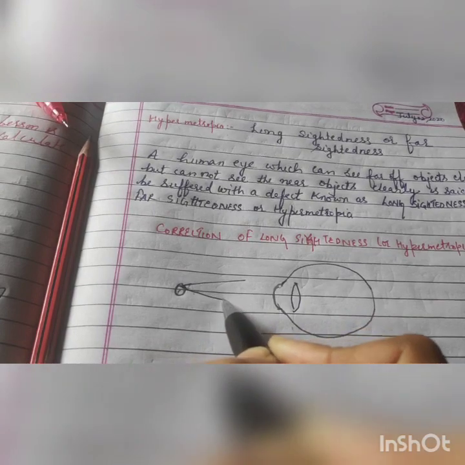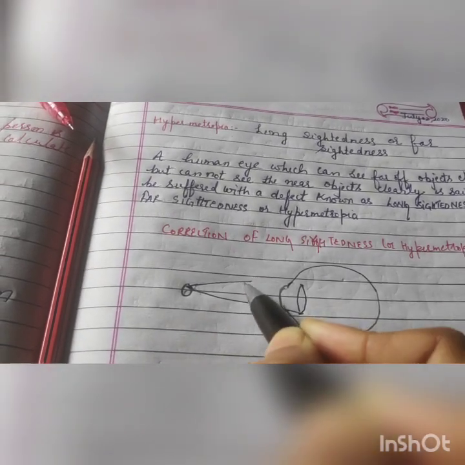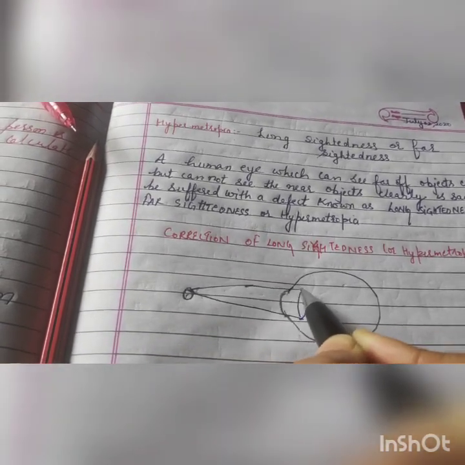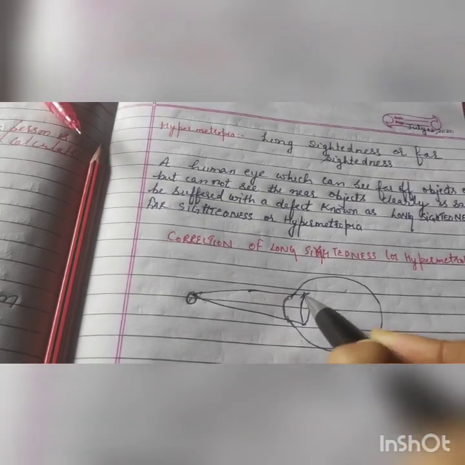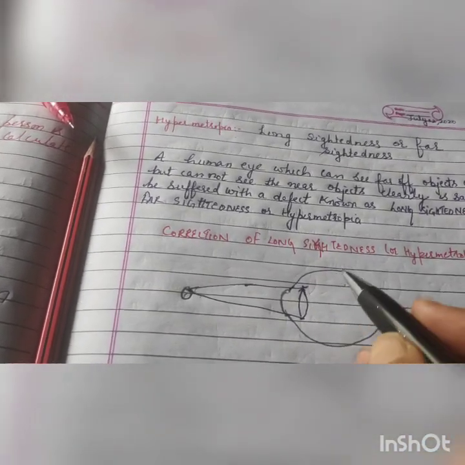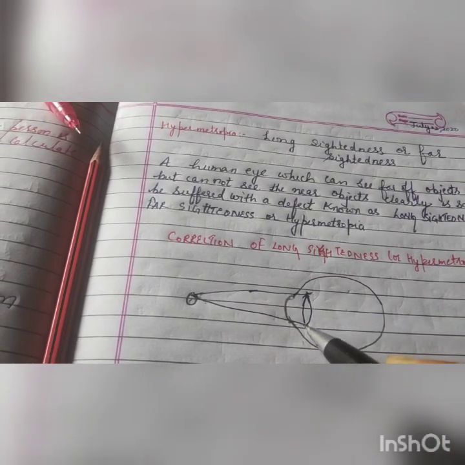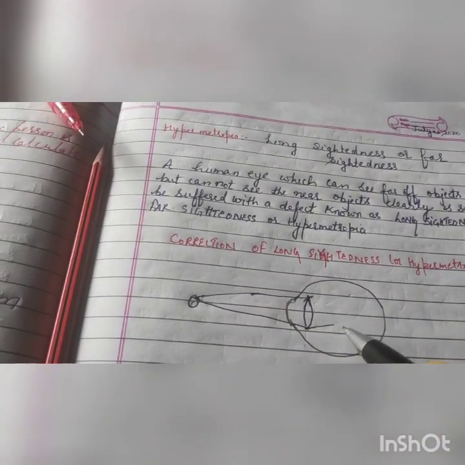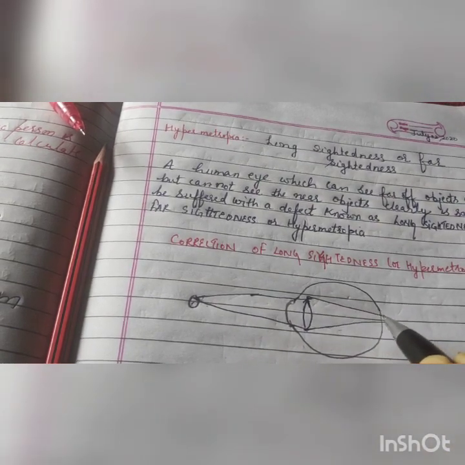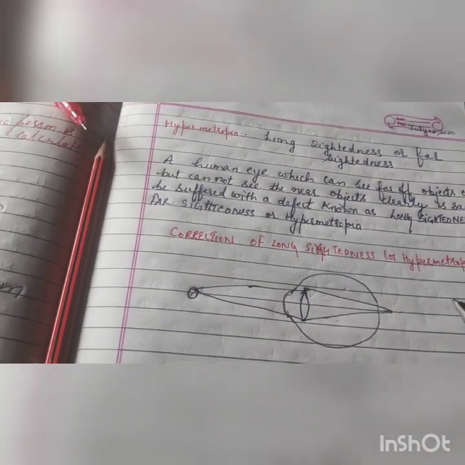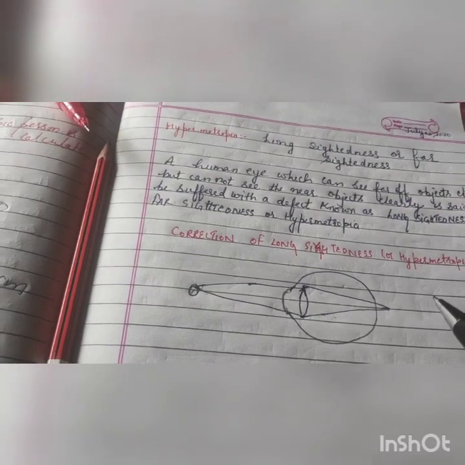So the light rays from the object will go like this, and then what is going to happen, they will not converge on the retina, they will converge behind the retina.